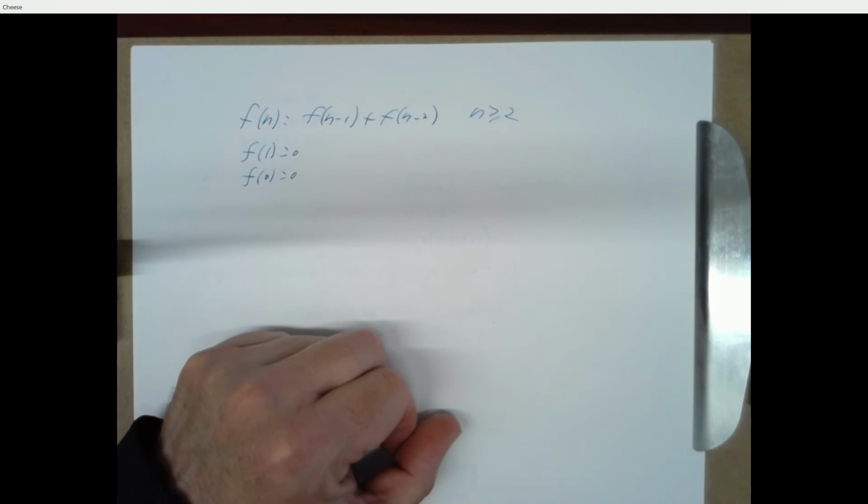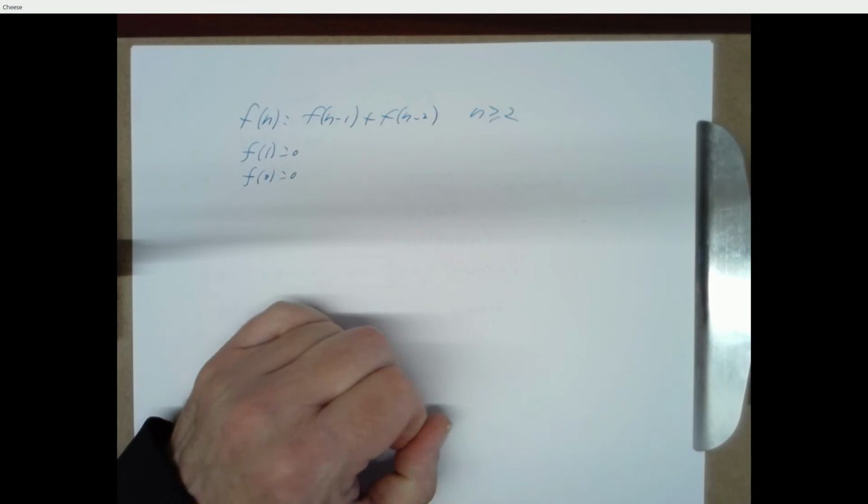There's a recursive definition of a function. f(n) is defined in terms of f for smaller values of its argument. And when you do this, you usually need one or more base cases. Because if all we have is this, we can't actually ever find an actual function value. It just keeps being referred to as the value of other functions put together. So you need a base case.